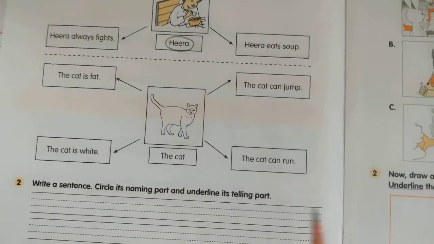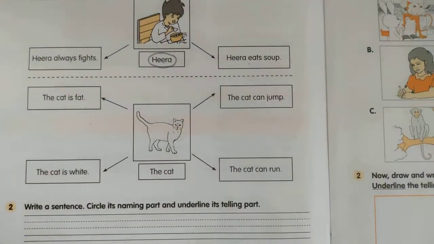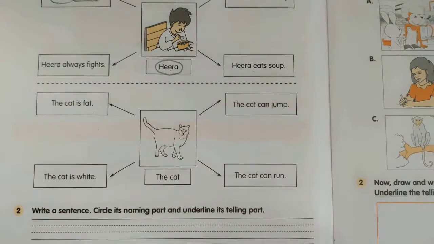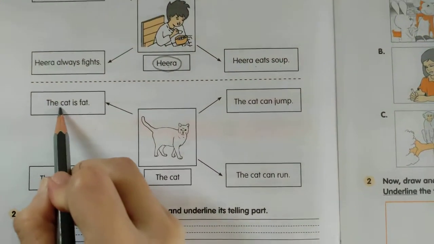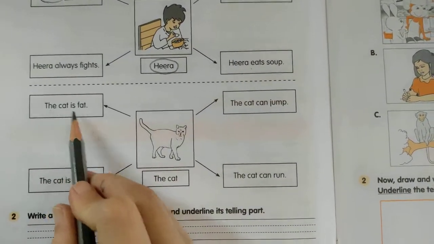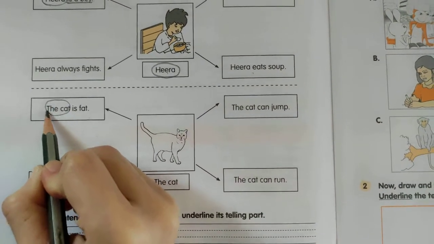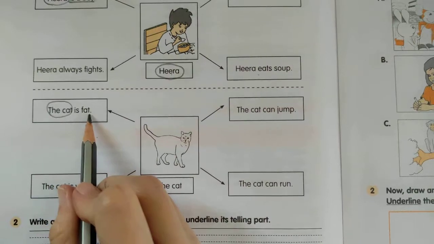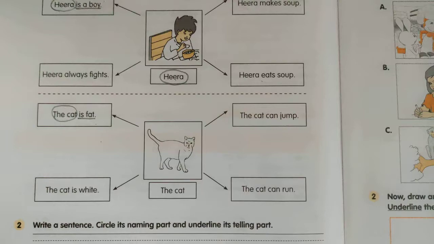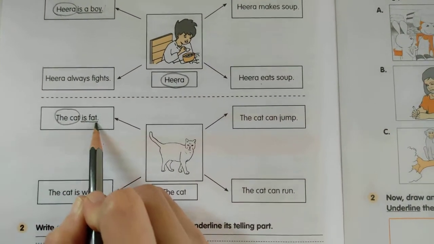Okay, and look at picture 2. Now this is the picture of the cat. Remember you have to circle the naming part and underline the telling part. The cat is fat. The cat is the name of this animal, so you will circle the cat. Is fat. Now you will underline is fat because it is a telling part. It tells us that the cat is fat.